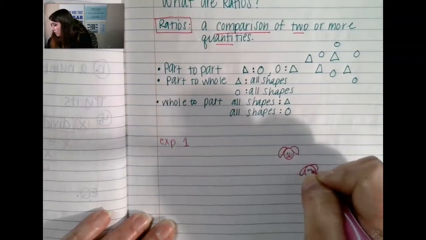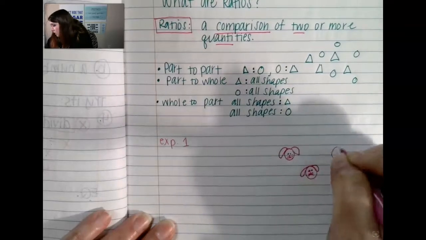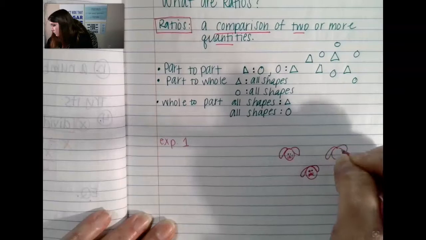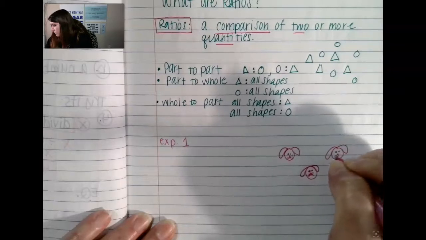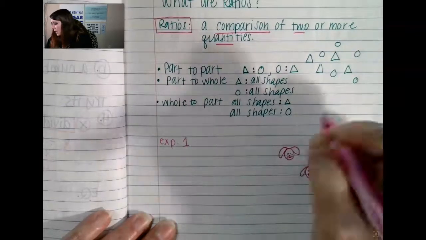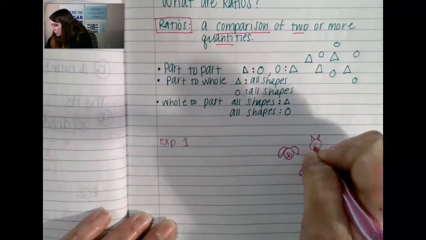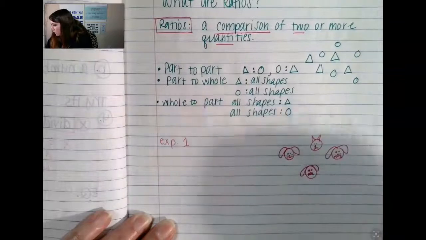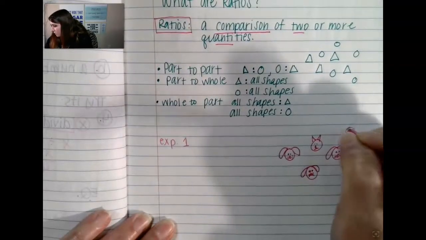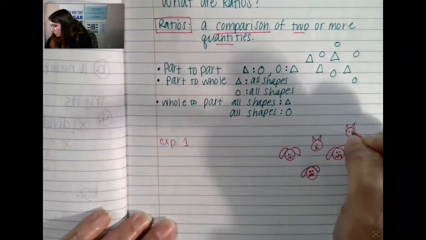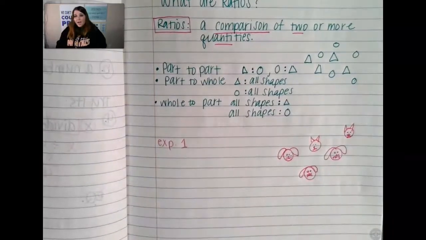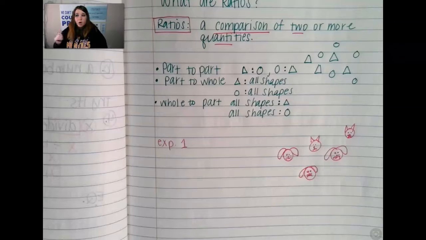And you don't get to make fun of my drawings, okay? So I'm going to draw a dog. Here's another dog. Okay, and then I have a cat, and I have another cat. So I have cats and I have dogs.